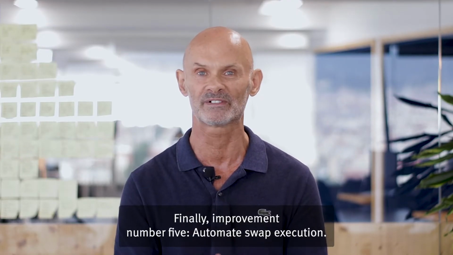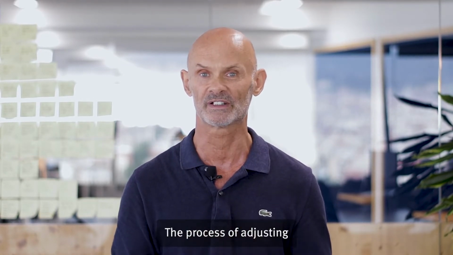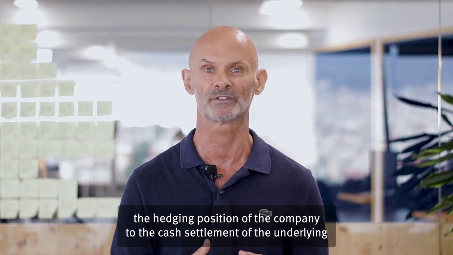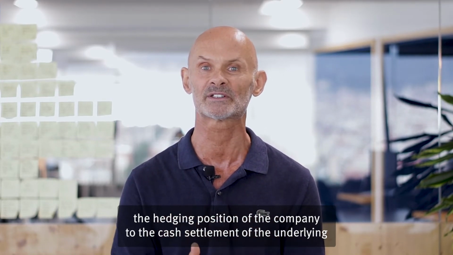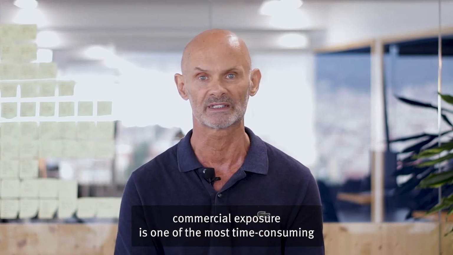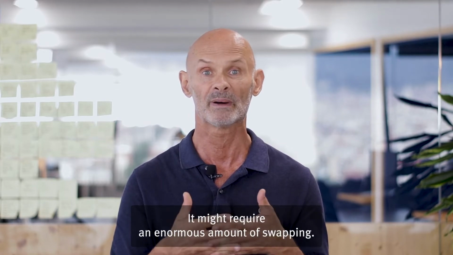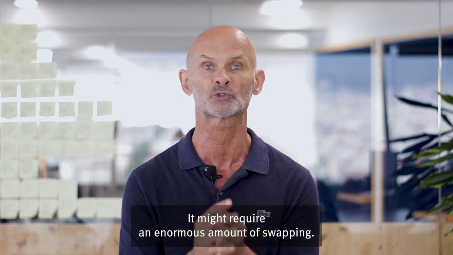Finally, improvement number 5, automate swap execution. The process of adjusting the hedging position of the company to the cash settlement of the underlying commercial exposure is one of the most time-consuming and error-prone activities carried by members of the finance team. It might require an enormous amount of swapping.